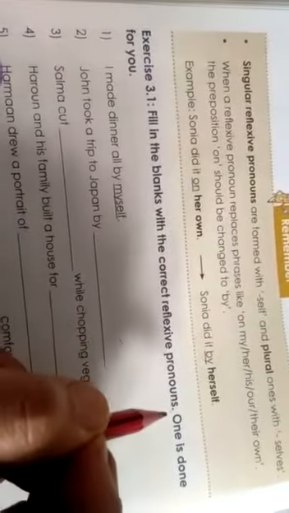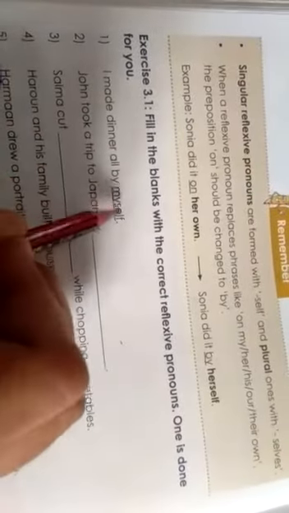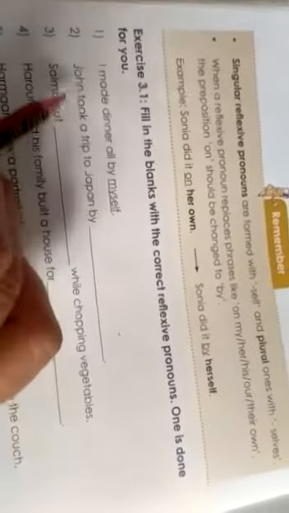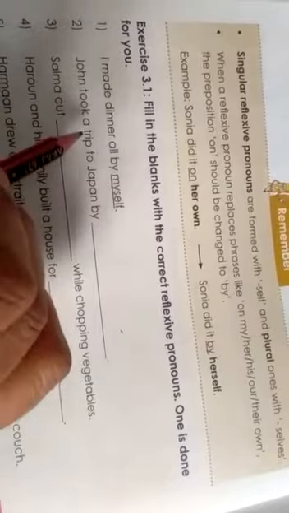Let us do only one exercise. Fill in the blanks with the correct reflexive pronouns. One is done for you. I made dinner all by myself. John took a trip to Japan by himself. This is about John.